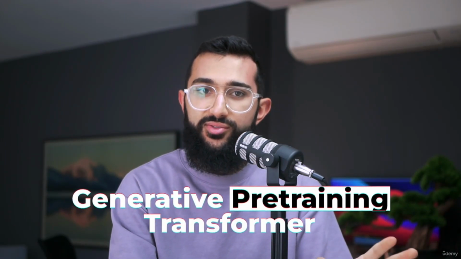So what is GPT? GPT, if you're not familiar, stands for Generative Pre-training Transformer. It's basically a type of AI that can generate human-like text by predicting the next word in a sequence. So if I give it a sentence, it's able to predict what the next word is going to be and then the word after that, and so on and so forth. Basically, it's like a super smart writing assistant that can learn and adapt to new tasks and languages by analyzing a whole bunch of data.